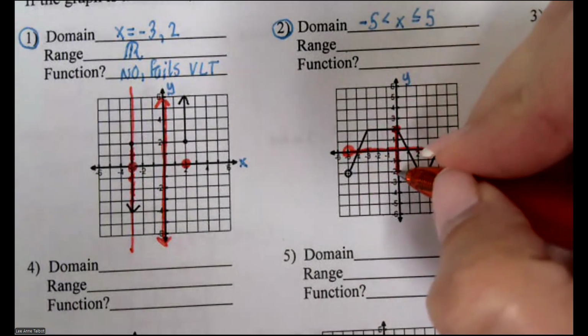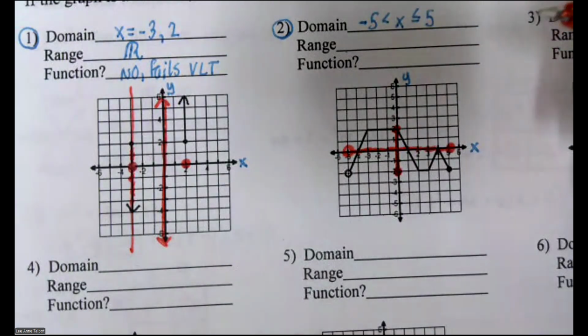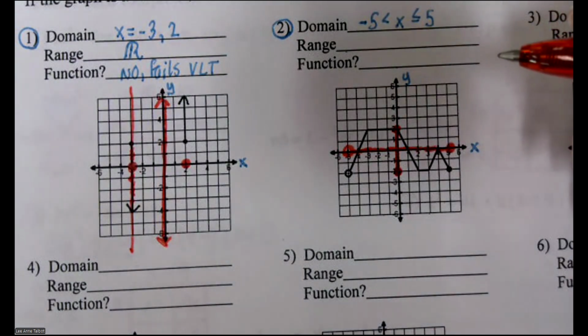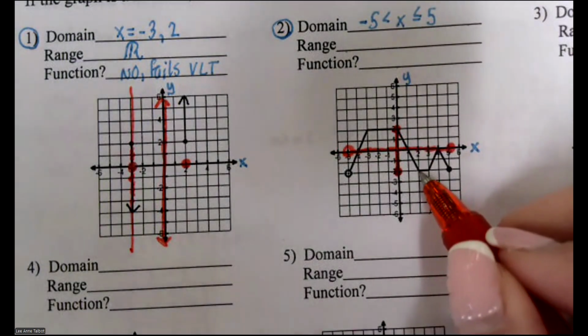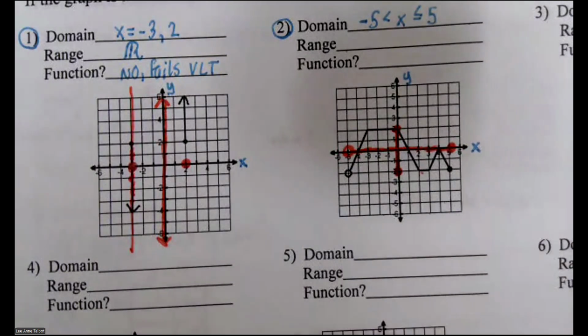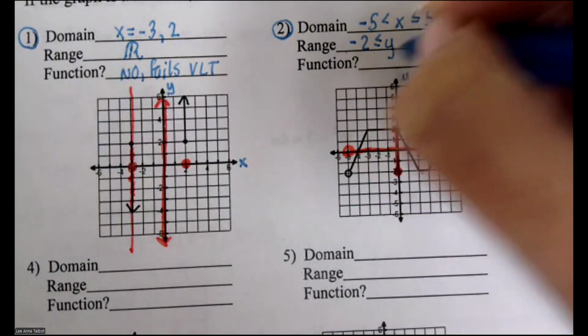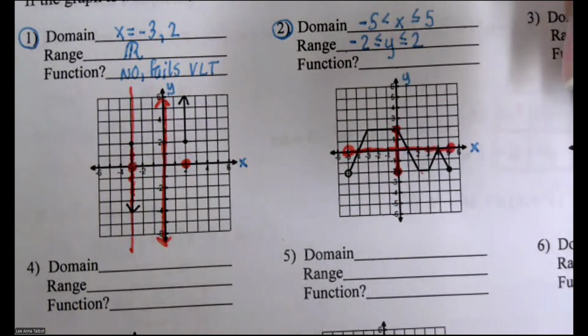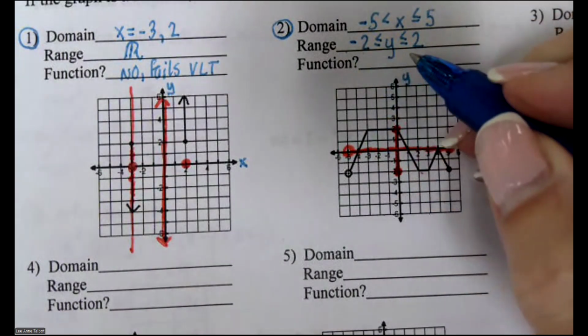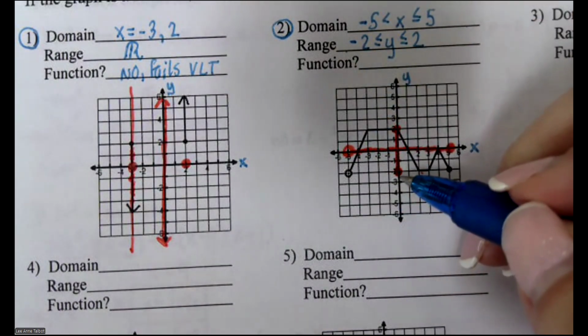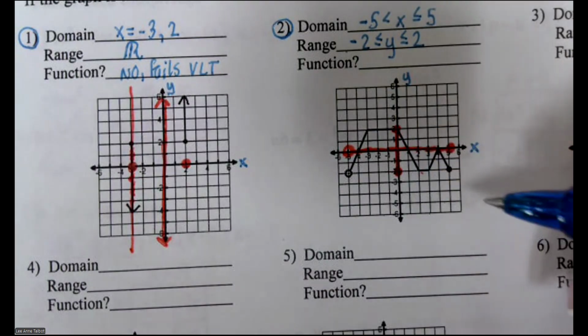So the graph actually touches somewhere at -2, so that's closed. It touches this whole line and that closed dot. Okay, so -2 is less than or equal to y is less than or equal to +2. So this goes least to greatest and then closed, closed.